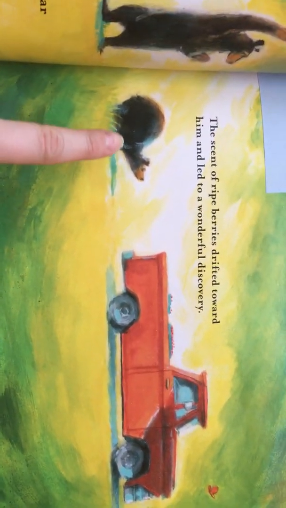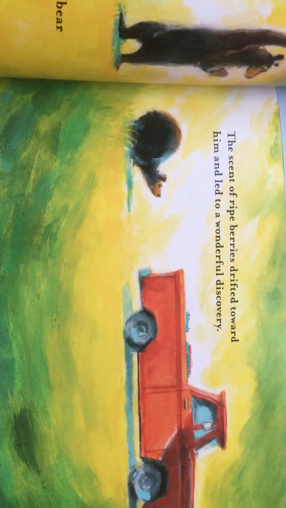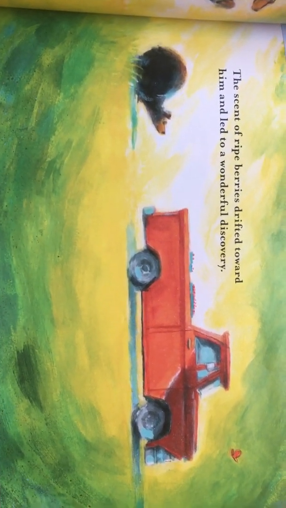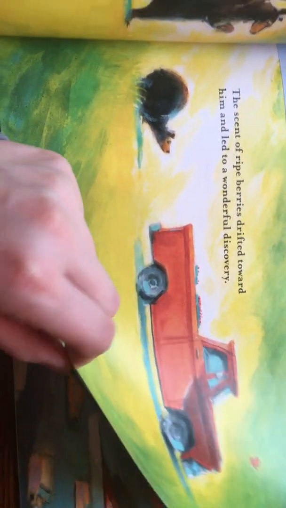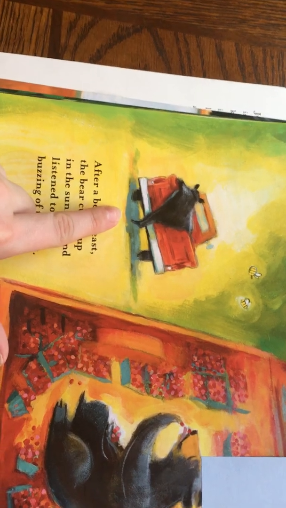Here you can see the bear crawling behind the truck. This is building meaning from one idea to the next. This is foreshadowing what may happen on the next page. So let's flip the page, and we can see that, sure enough, it foreshadowed the bear getting into the truck.